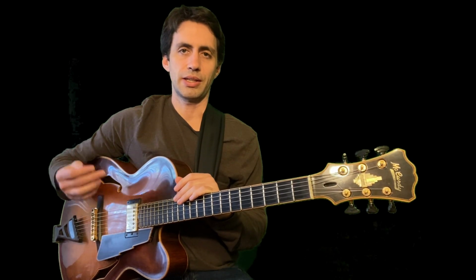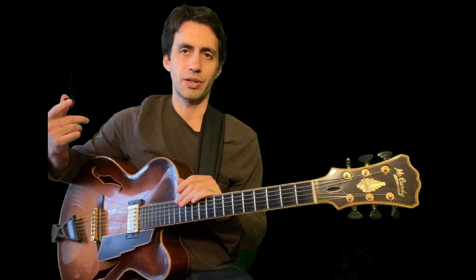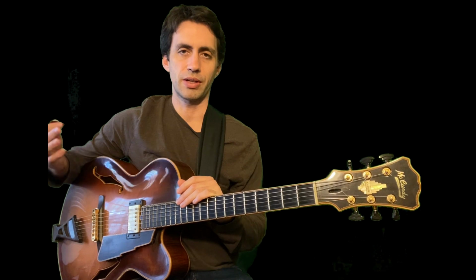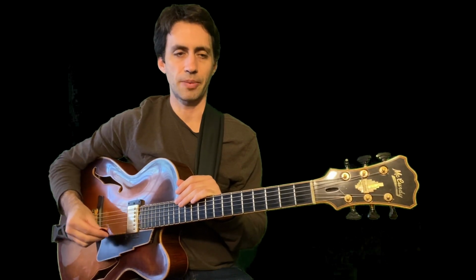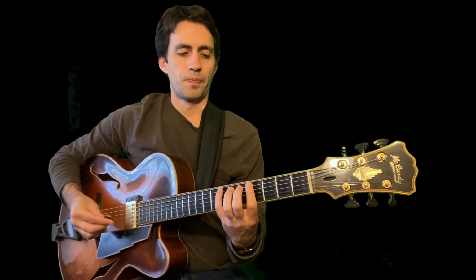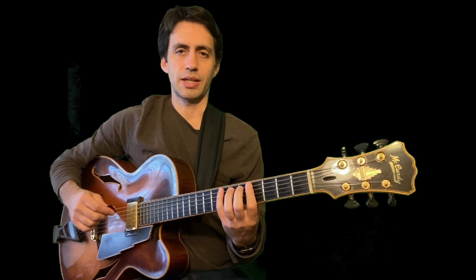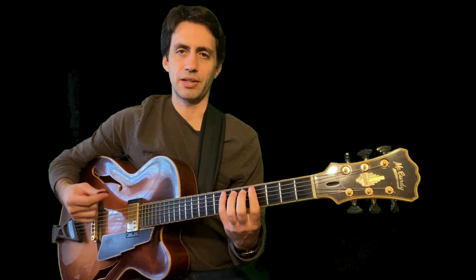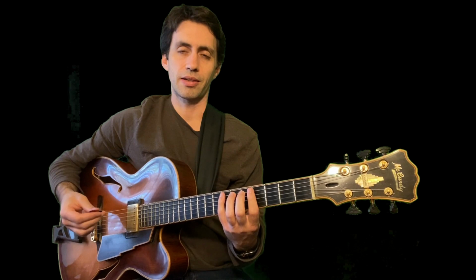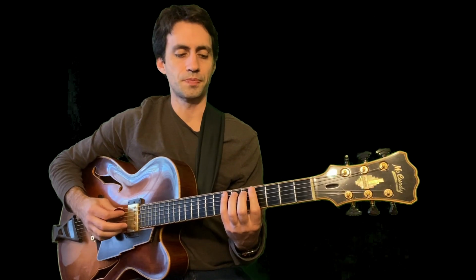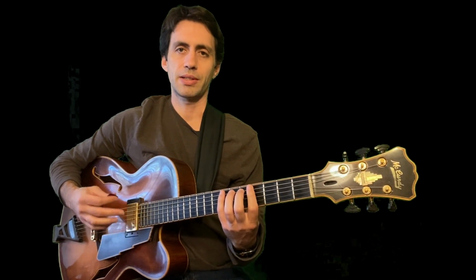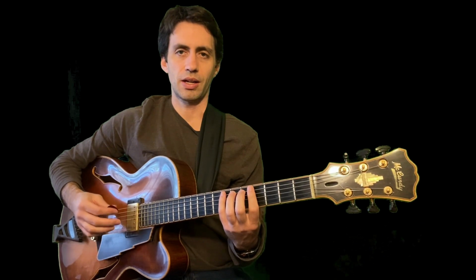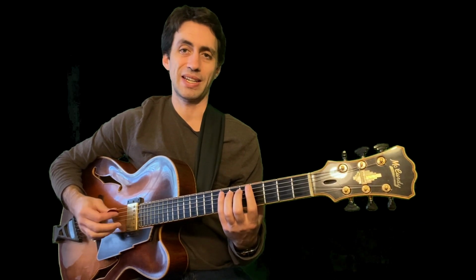You're also likely working on your right hand, if you're using a pick or if you're using your fingers. I'm using a pick right now, but basically, depending on the technique that you want to work on, this could be a great alternate picking exercise.